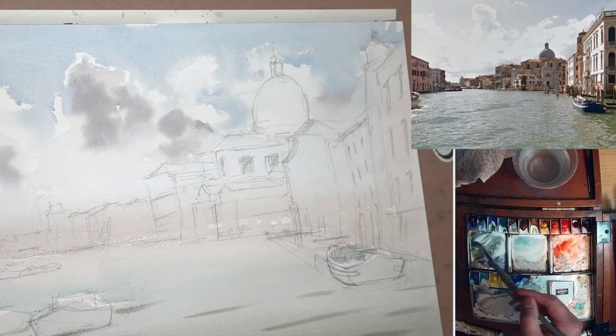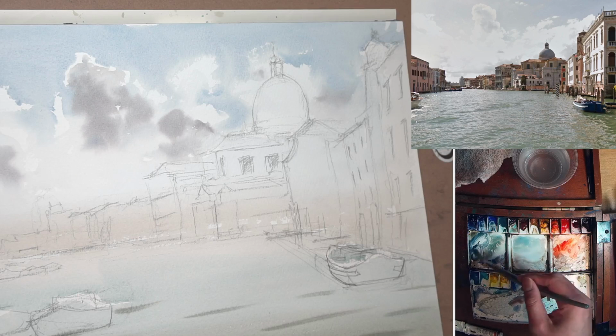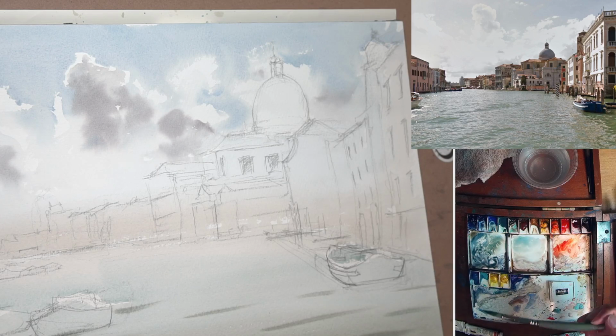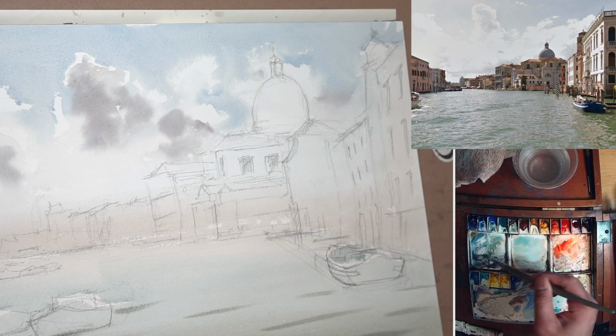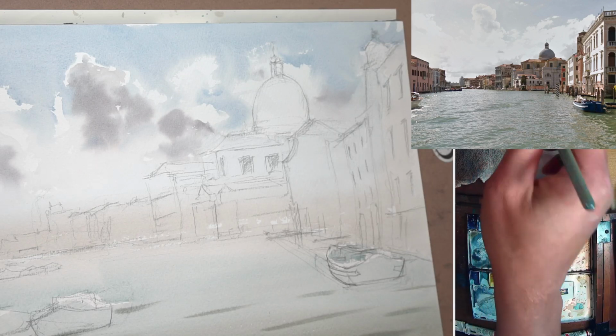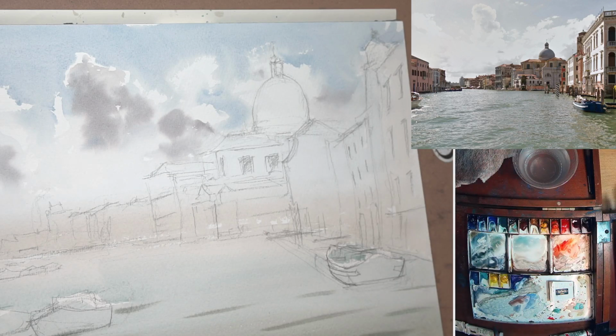Okay, so I actually like this color. I just need to make it a little bit cooler. I think I'm just gonna grab some dirty color here. Just gonna grab that, and I think that will be a nice color for the background.